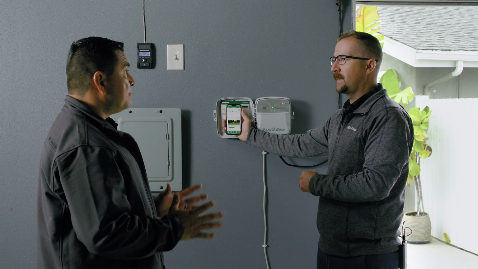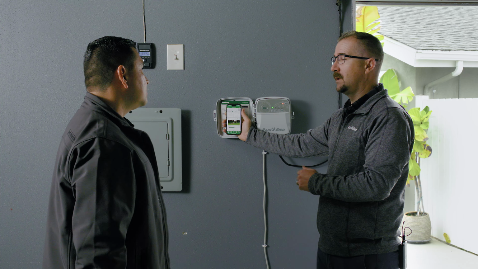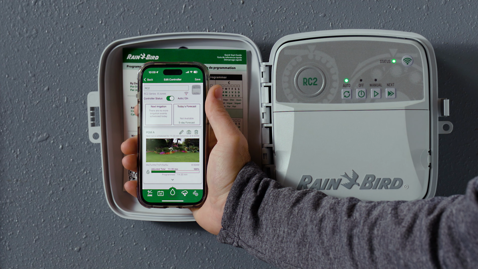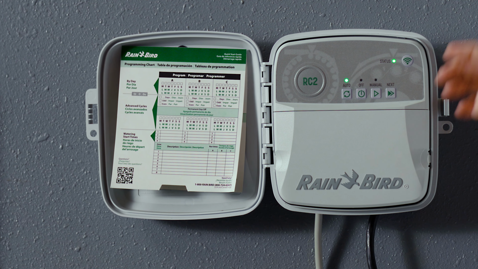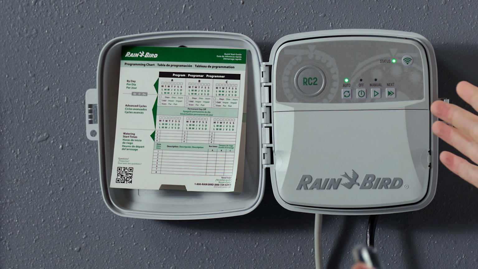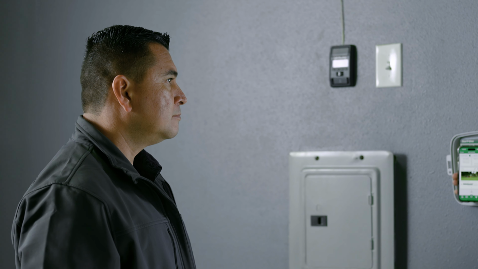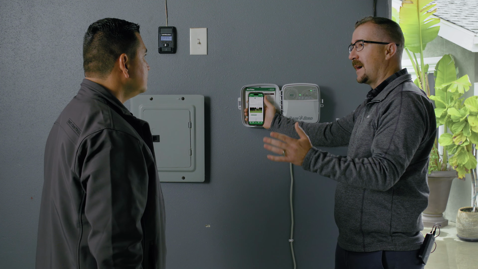Okay, let's say I'm done now. I finished what I want to do. How do I return it to the original setting? After you're done making the changes, you simply click on the status button. It connects back to the homeowner's Wi-Fi. And if you forget to hit this button, the RC2 will automatically connect to the homeowner's Wi-Fi after 20 minutes.